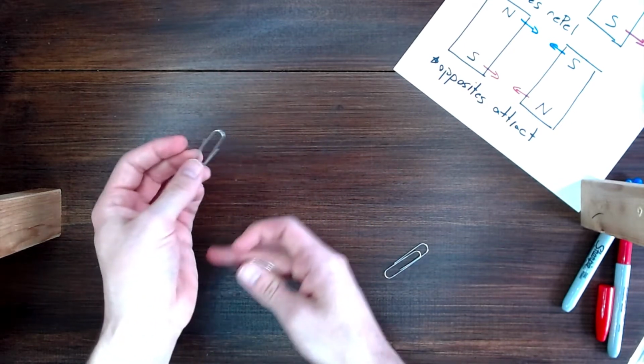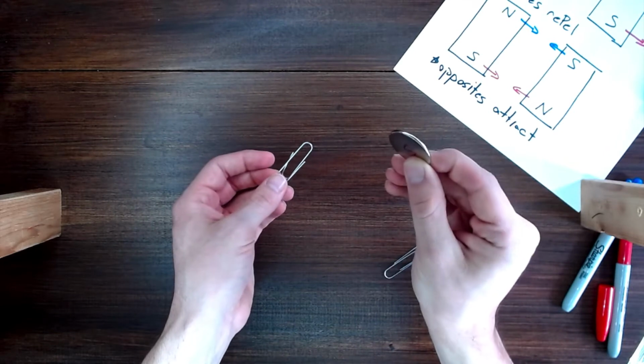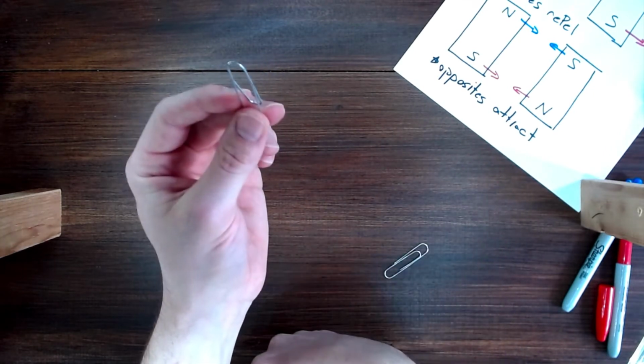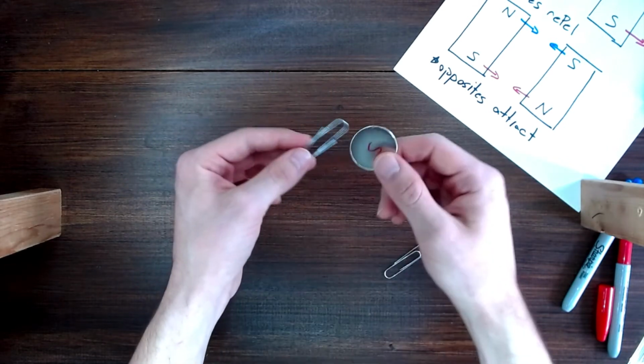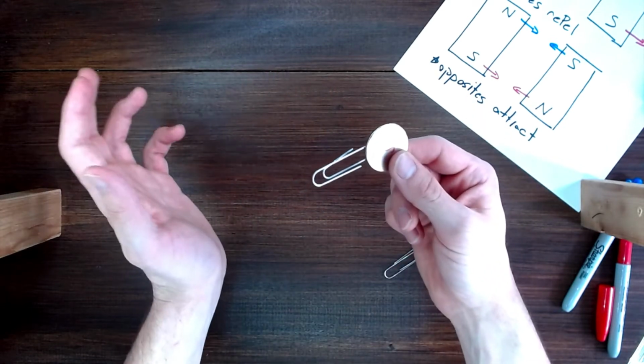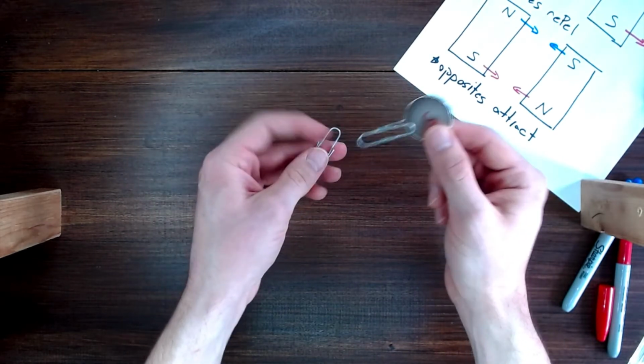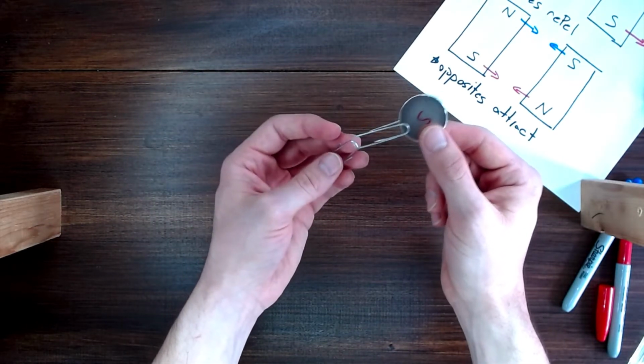So, a couple different things here. A magnet that stays a magnet and repels another magnet. Here, a paperclip, which is not a magnet until it's on a magnet, and then suddenly it acts like a magnet, and an object that doesn't seem to be a magnet. But I can flip these paper clips and do the same demonstration with either one, and they should stick.